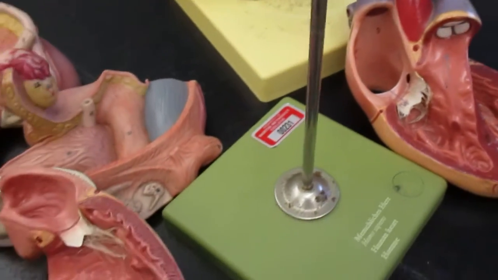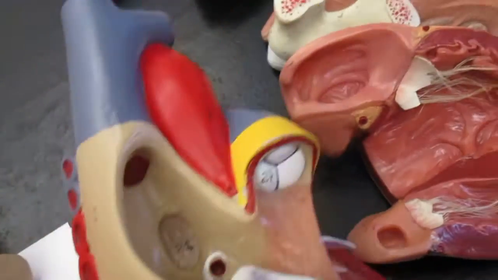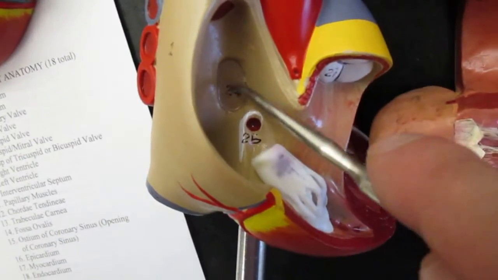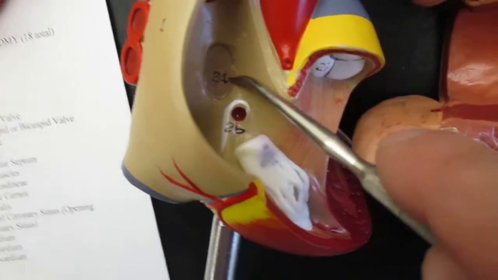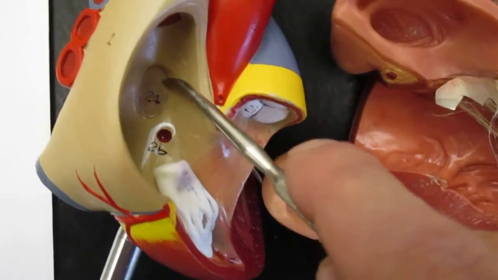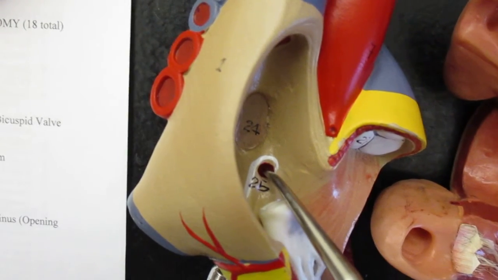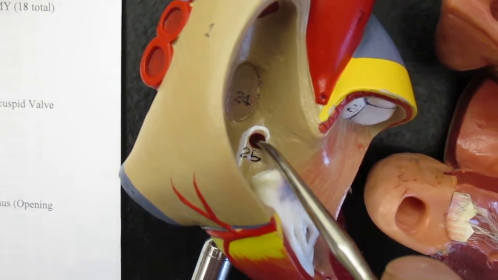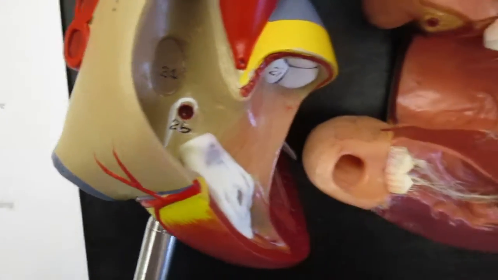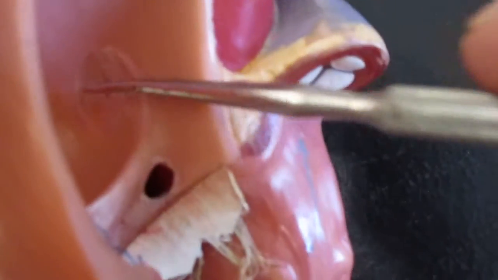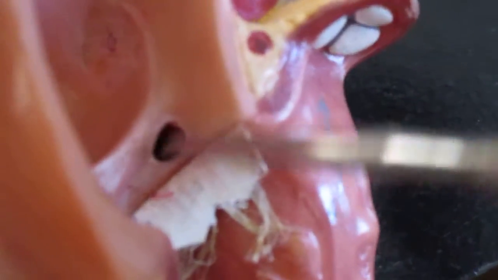Okay? On another heart, we have this structure right here. This structure right here, on your right side is your fossa ovalis. So number 24 is fossa ovalis. This is the fossa ovalis. Right here, we see the opening of the coronary sinus. And on this heart here, back to where we was, you can see your fossa ovalis right here, and then your opening of your coronary sinus right there.